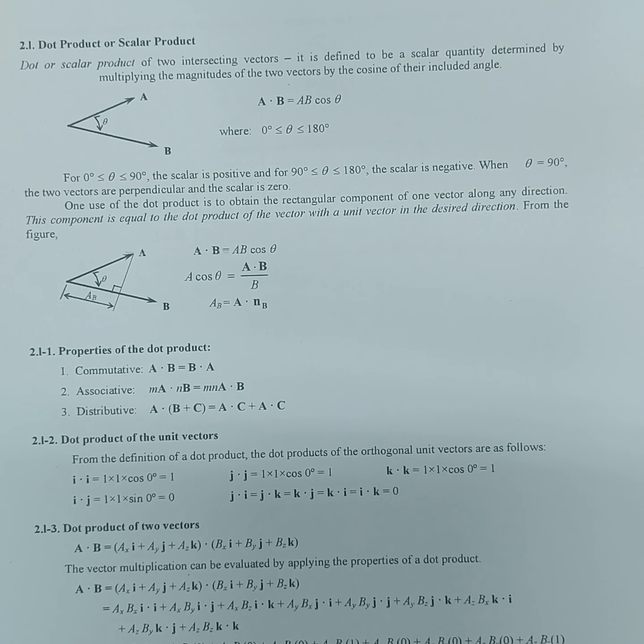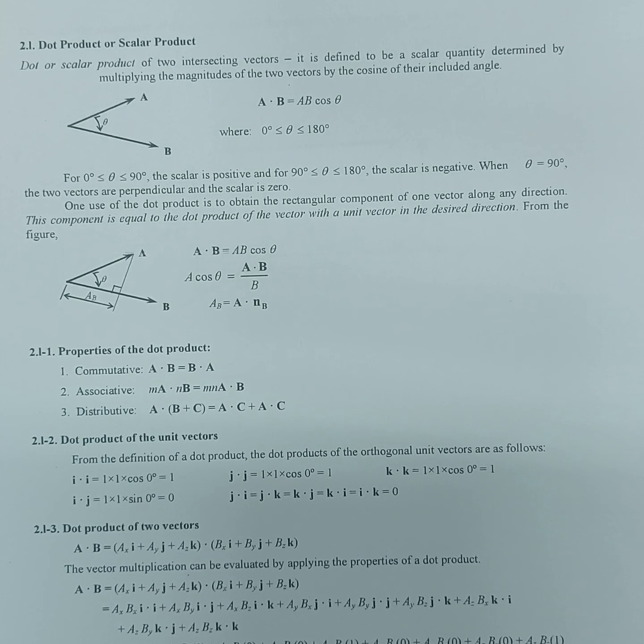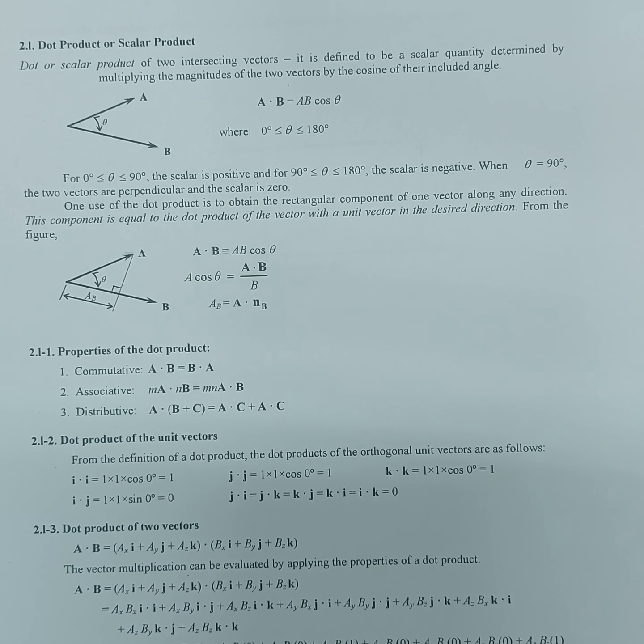So our next topic is the dot product or scalar product. Previously we discussed solving for the rectangular components of a force in three dimensions. The dot product of two intersecting vectors is defined to be a scalar quantity determined by multiplying the magnitudes of the two vectors by the cosine of their included angle.